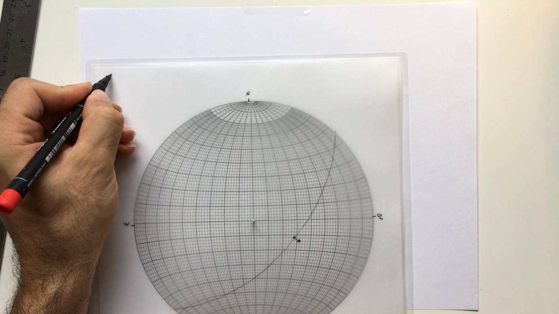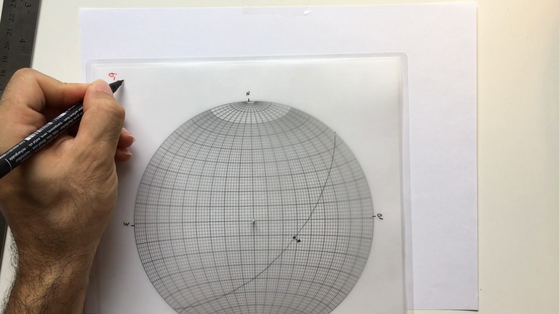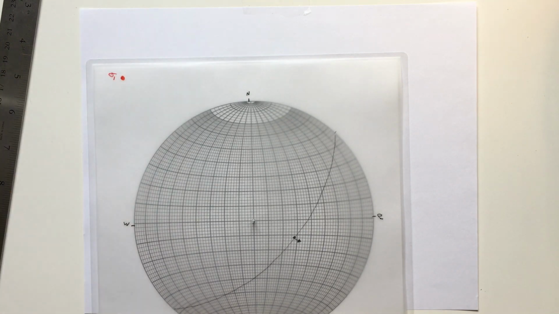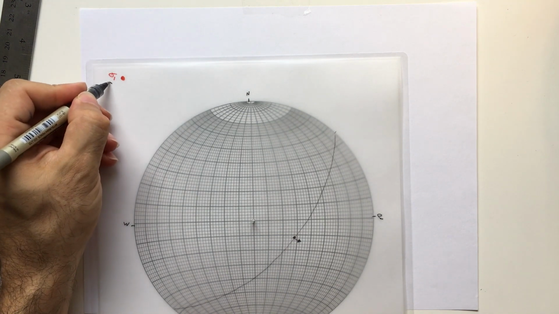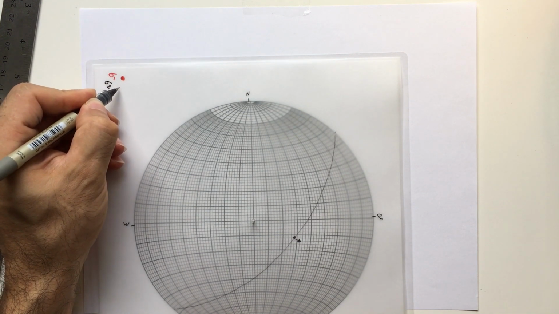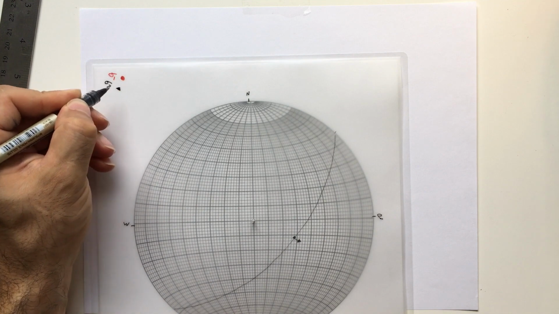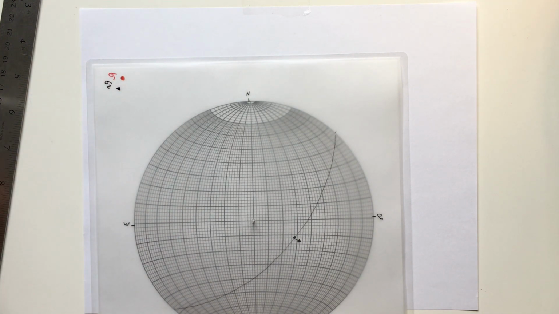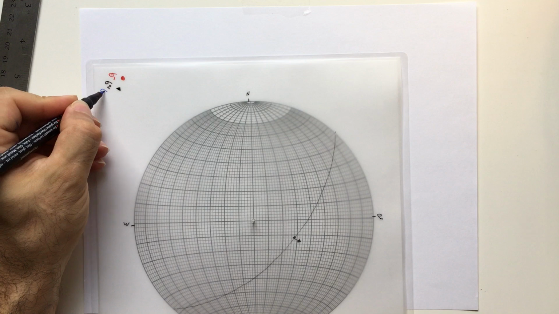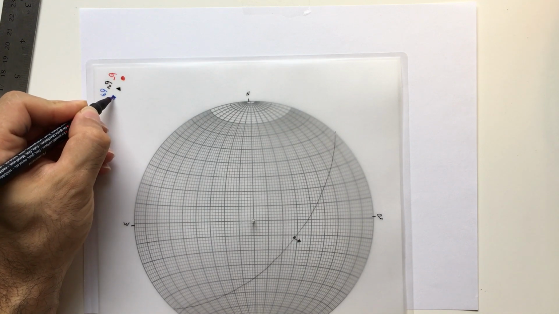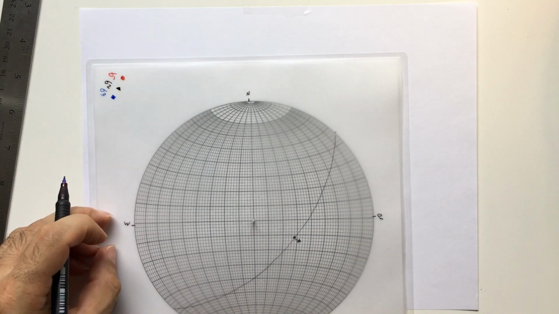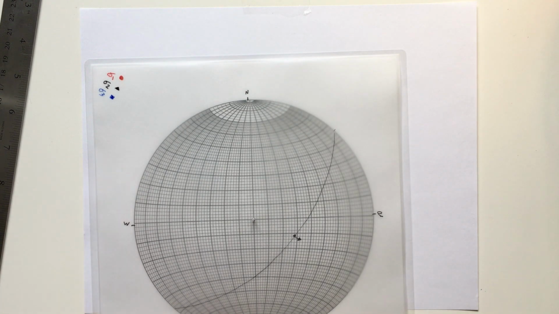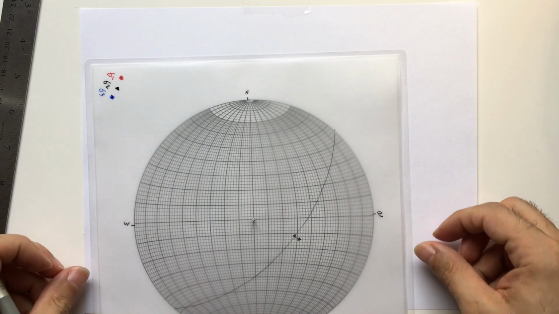I will show the sigma 1 with the red color and red dot, sigma 2 with the black triangle, and sigma 3 with the blue squares.